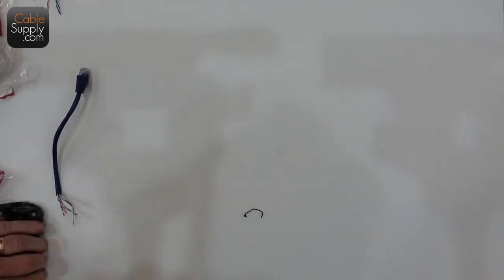So I'm going to cut this. I wish this table was higher. It'd be easier for me to show you some things. So let's see, where's my favorite wire stripper? Oh, I think I gotta push it a little more. There you go.